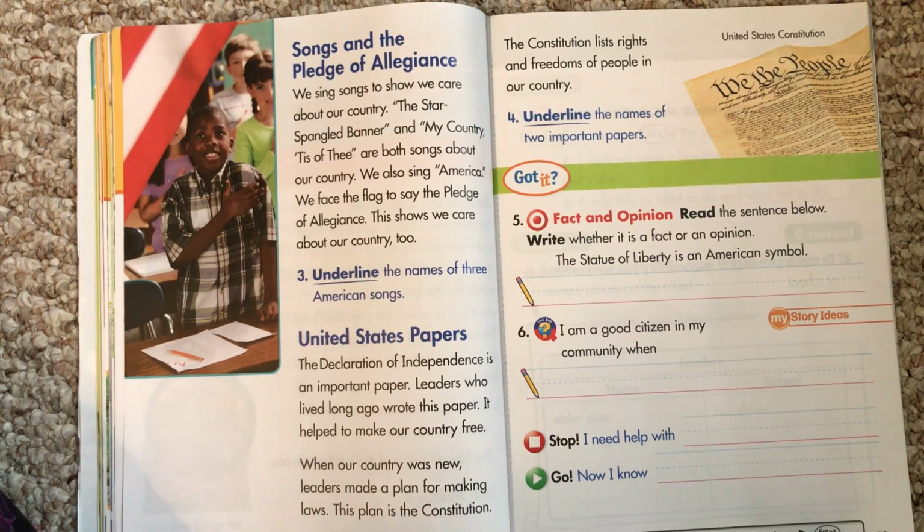United States papers. The Declaration of Independence is an important paper. Leaders who lived long ago wrote this paper. It helped make our country free. When our country was new, leaders made a plan for making laws. This plan is the Constitution. The Constitution lists rights and freedoms of people in our country.